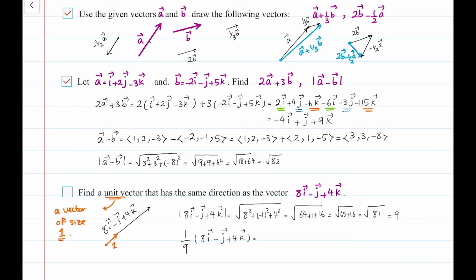So it would be 8 over 9 i minus 1 over 9 j plus 4 over 9 k. Let me write in another notation: 8 over 9, the second component would be negative 1 over 9, and 4 over 9.